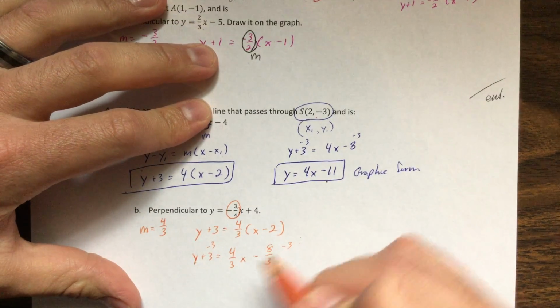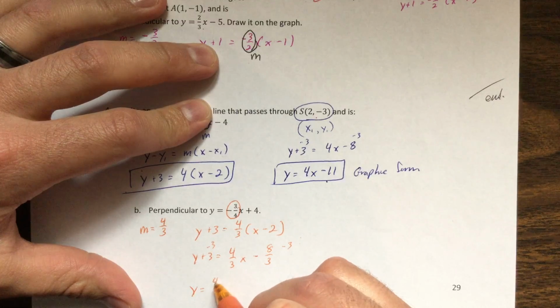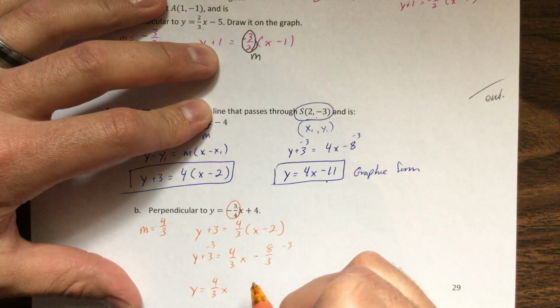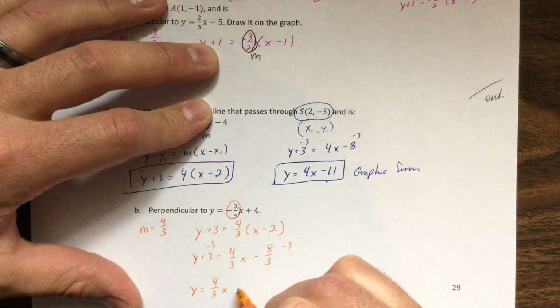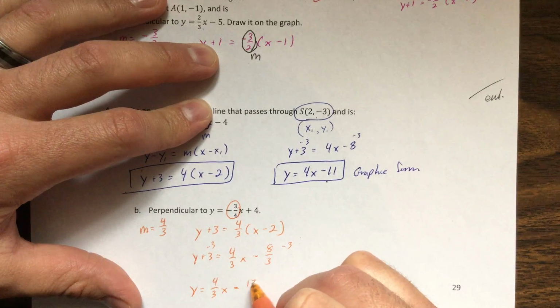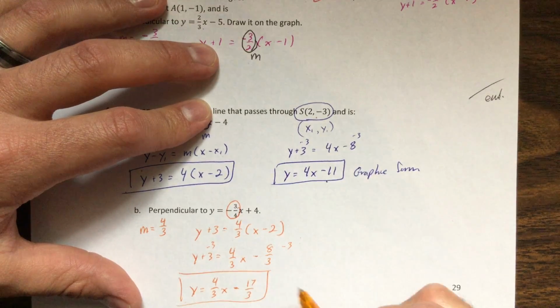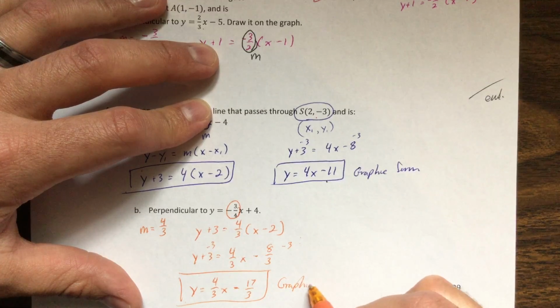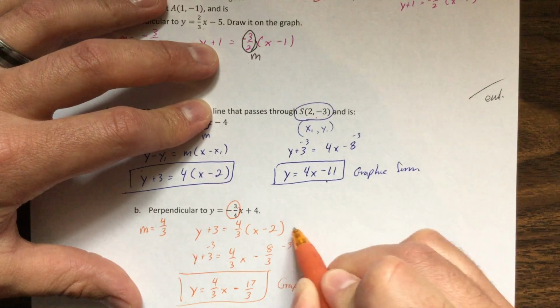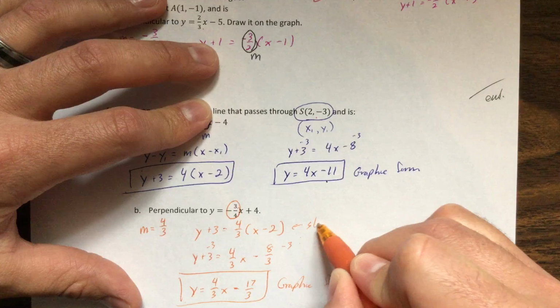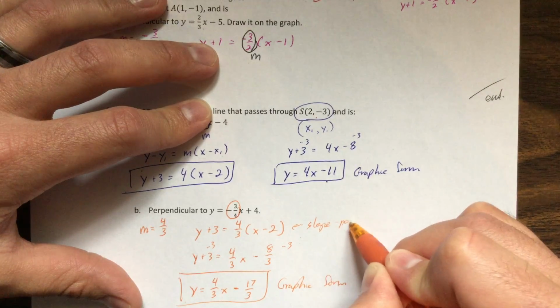Subtract 3 from both sides, and we're going to have y is equal to 4 over 3 x, and we're subtracting, so that's really negative, so that's 17 over 3, which is about 5 2/3. Yeah, so 2 2/3 and then 5 2/3. This is in graphing form, and this is slope point form.